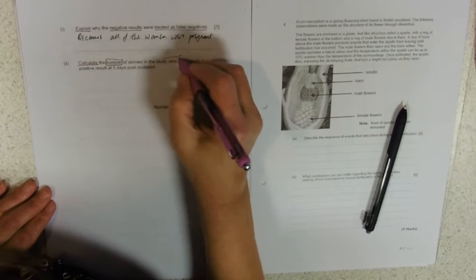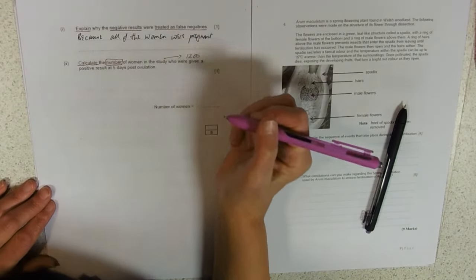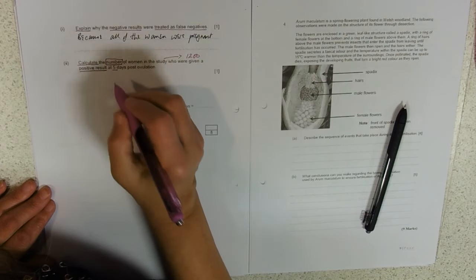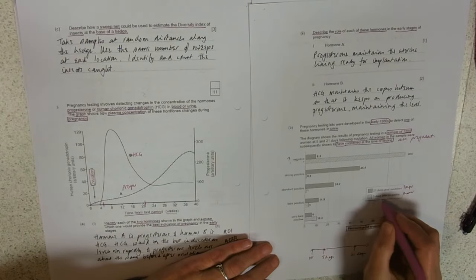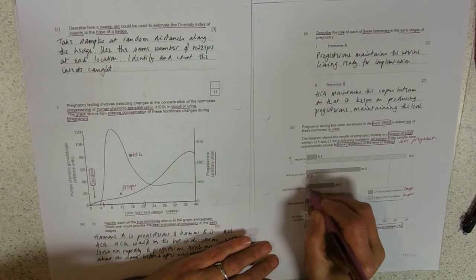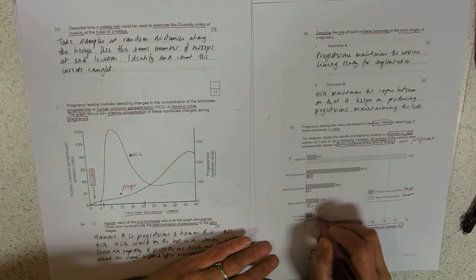So we had 1,200 altogether who were given a positive result at 5 days. Right, so we're only looking at positives at 5 days. So we've got 5 days, this is this one, that's a negative result. So we've got positive, positive, positive, positive. So we need to add all those numbers up together. And remember that they're a percentage.